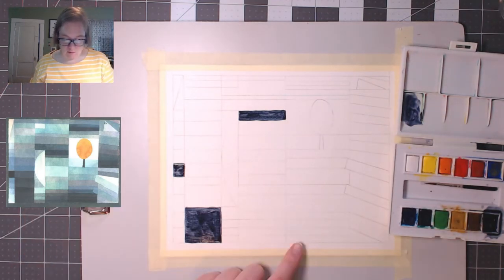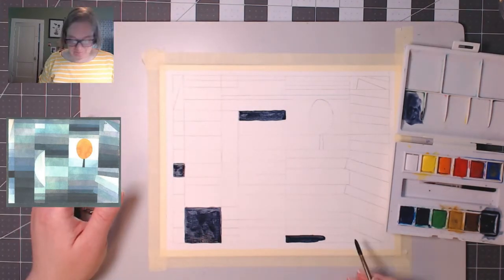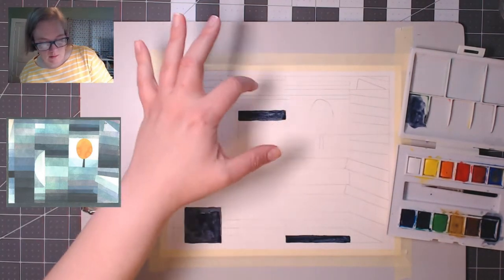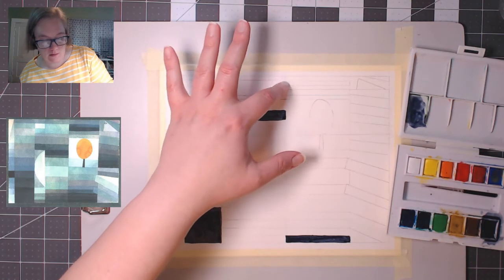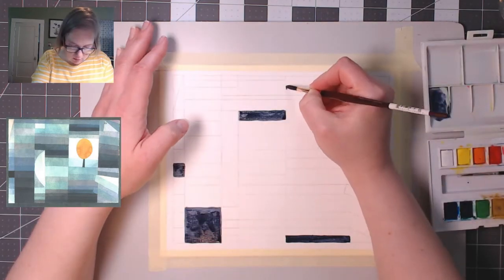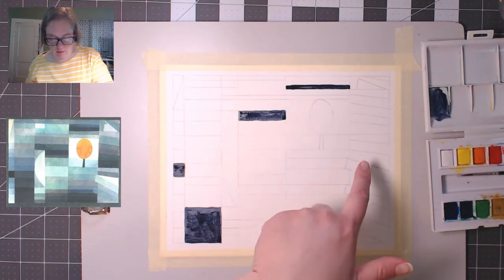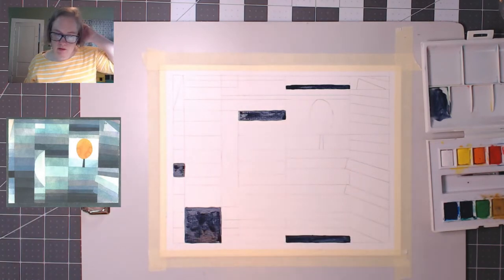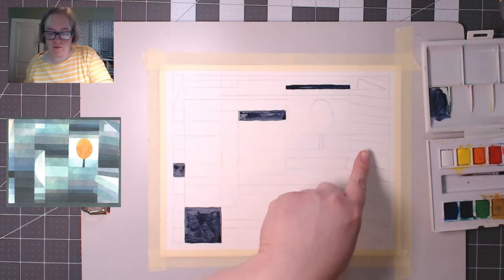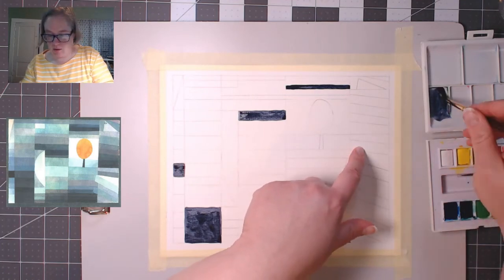Okay, this over here. Next up in this one. Okay. This. One that was supposed to be straight, but that's okay, it's not. Right here.